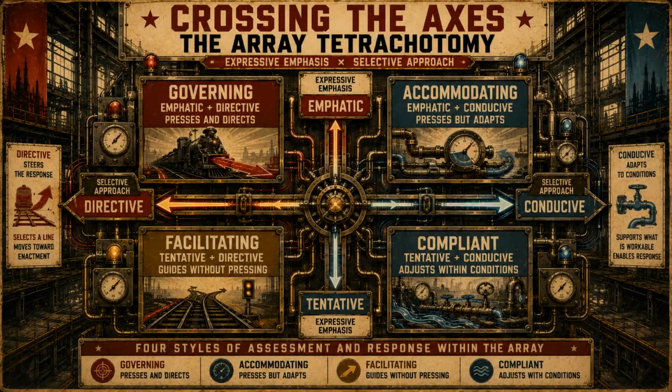Now we can cross the two axes. The first axis was expressive emphasis, emphatic or tentative. Does the function press its assessment forward or hold it more provisionally? The second axis was selective approach, directive or conducive.